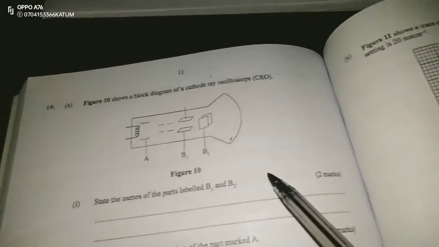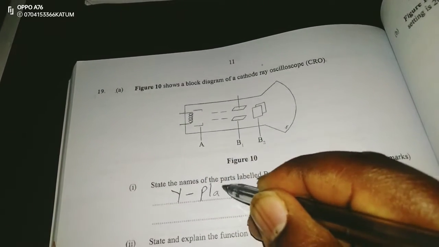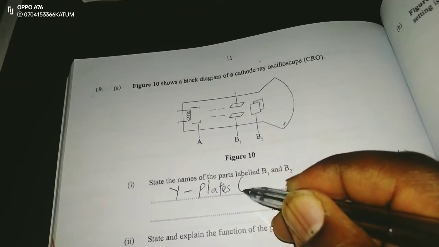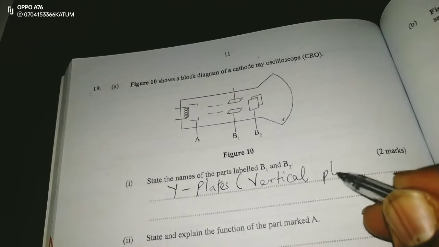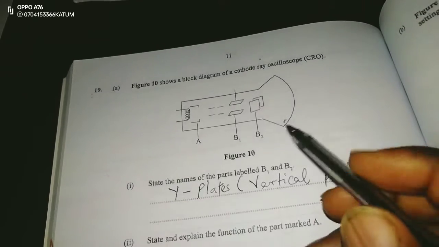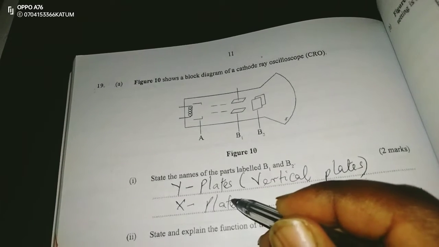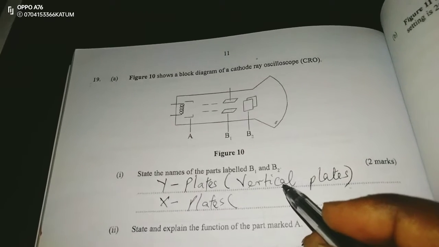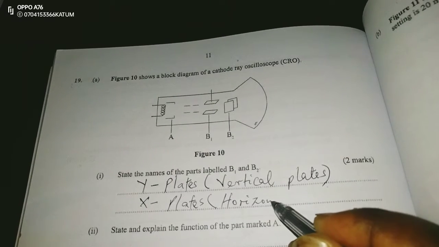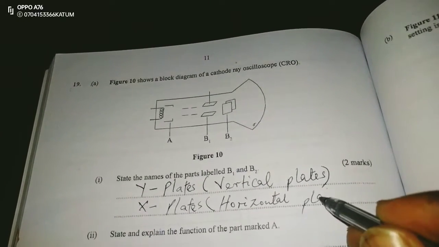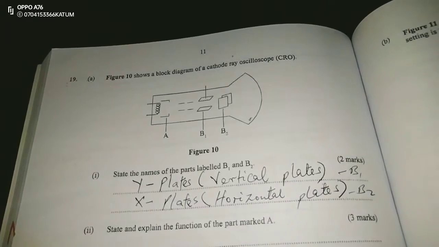So B1 is what we call the Y plates. Y plates are responsible for vertical deflection, so they can be called the vertical plates. Then B2 are the X plates, which are responsible for the horizontal deflection and hence can be called the horizontal plates. So those are the names respectively, B1 and this is B2.